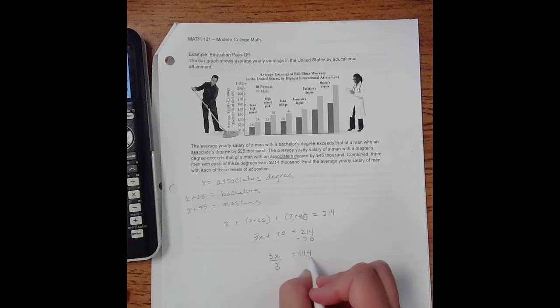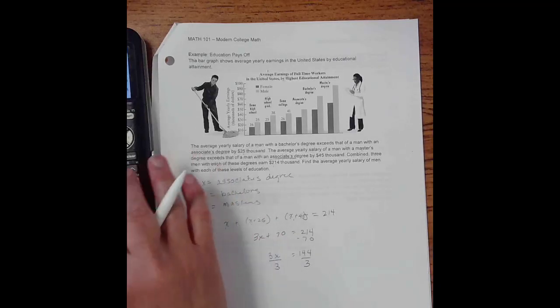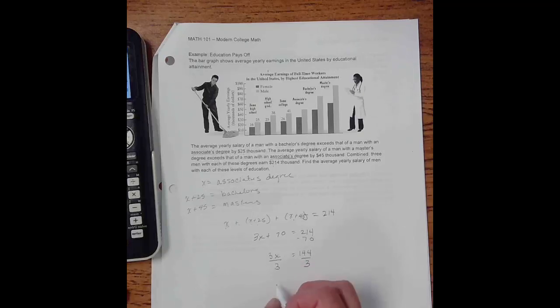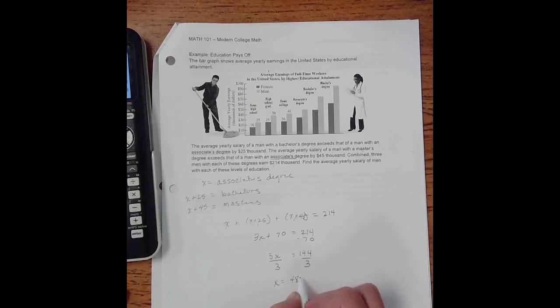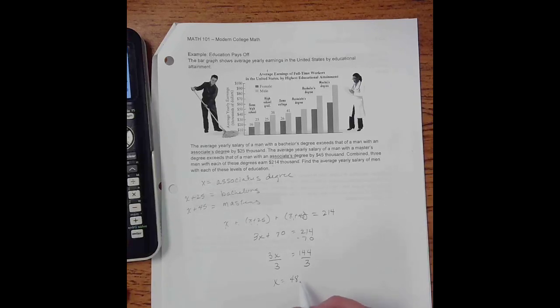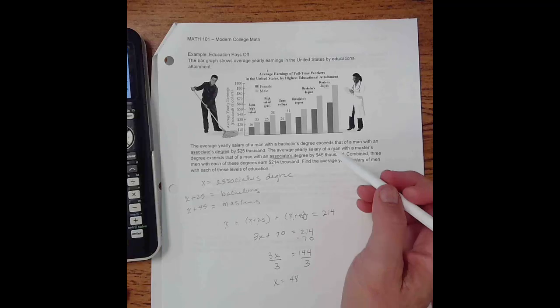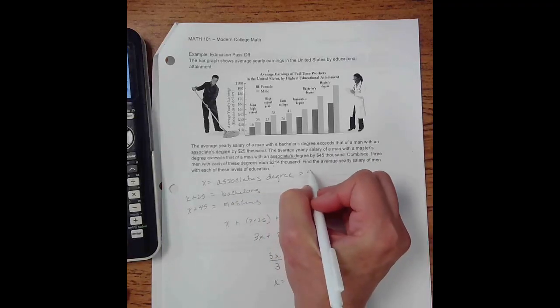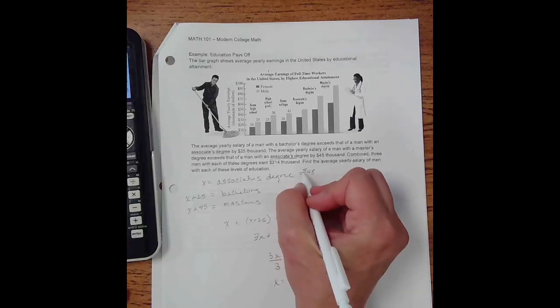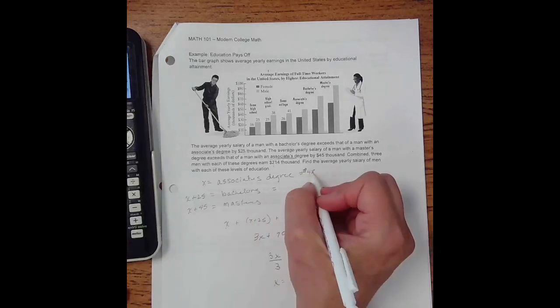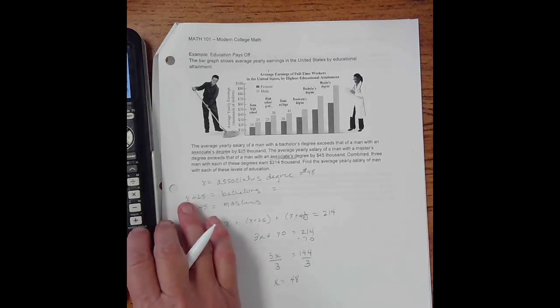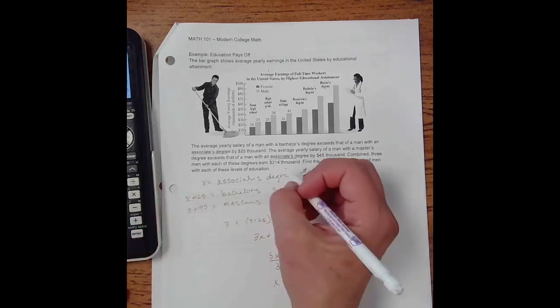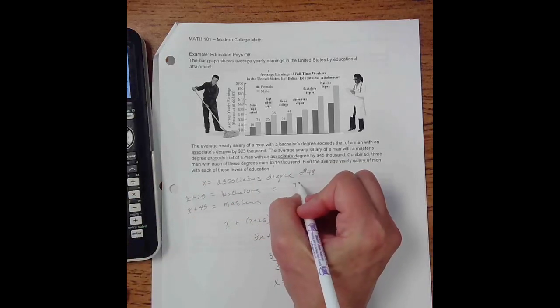Then I'm going to divide both sides by 3. So 144 divided by 3 is going to be 48, so x is going to equal 48,000. Now, they really didn't ask for just this. This would be the associate's degree, so I know that this one is going to be 48,000. That means the bachelor's has to be that plus 25, so plus 25, that's going to be $73,000.